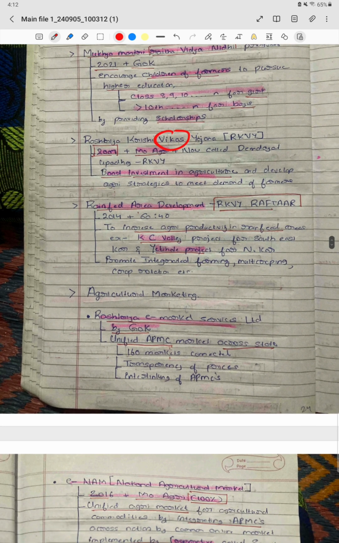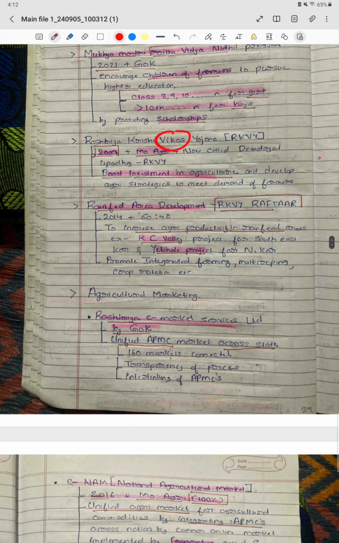Then we have rain-fed area development, which is now known as Rashtriya Krishi Vikas Yojana Raftaar. This is a centrally sponsored scheme with a 60-40 contribution, which was launched in 2014, and its main aim is to increase productivity in the rain-fed areas. That means areas where there is no irrigation and farming depends on the rain only.